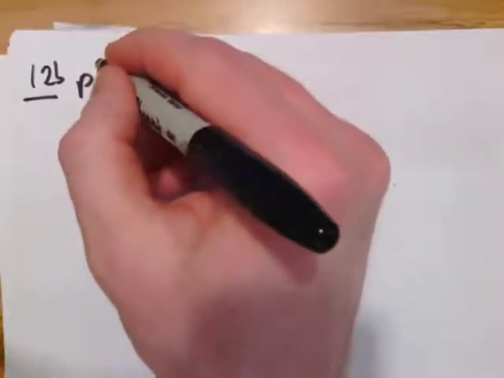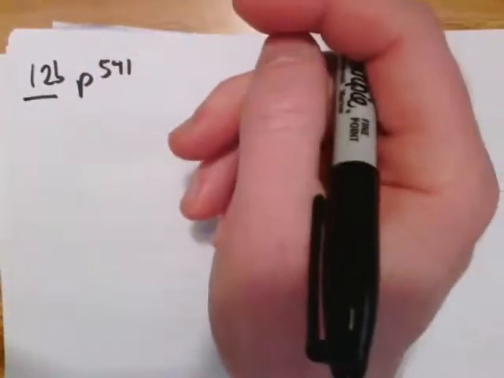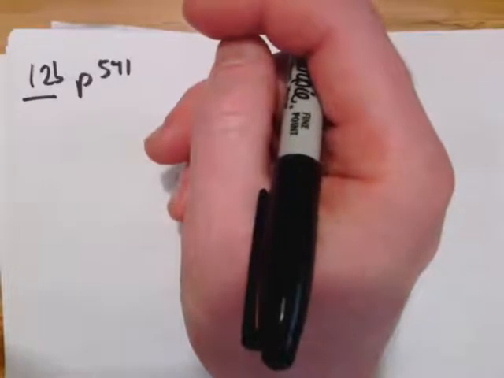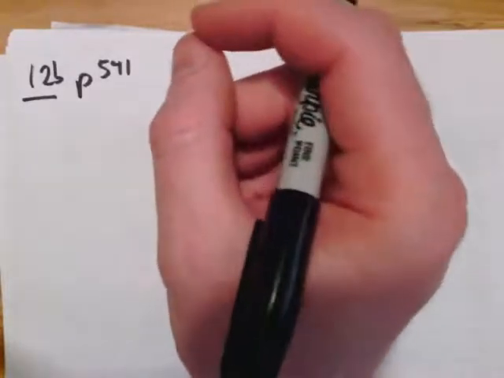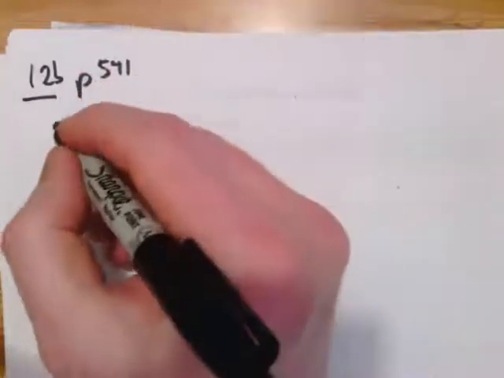Do you really need me to do B and C? I will. 12b, which is page 541. Oh, fancy. The divided is earlier. Yeah, I should do this one, eh? All right.